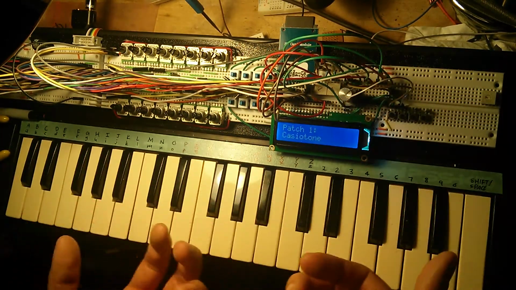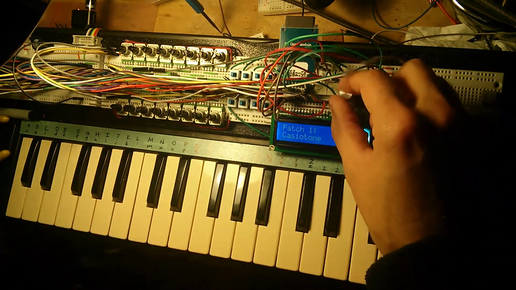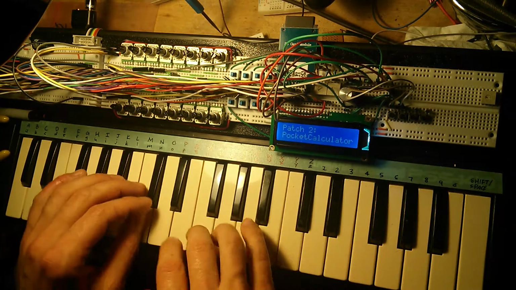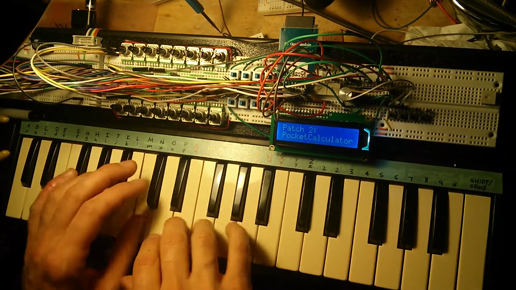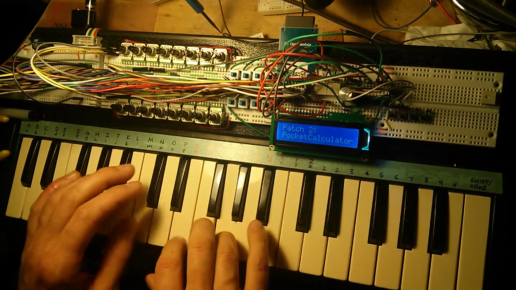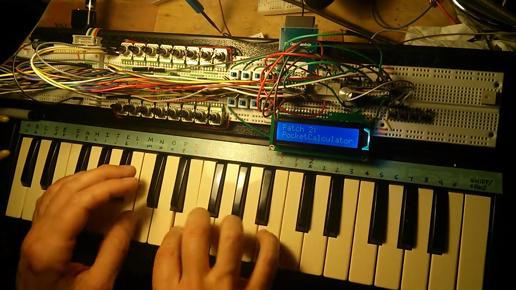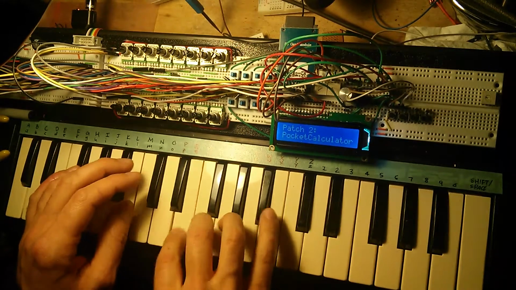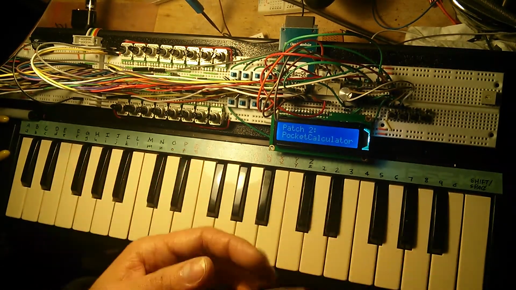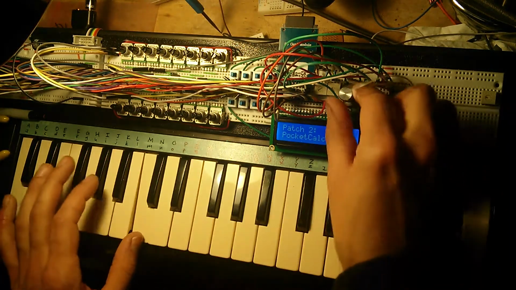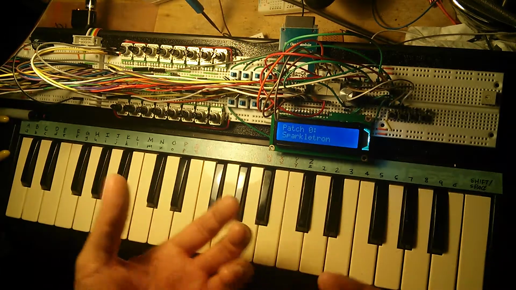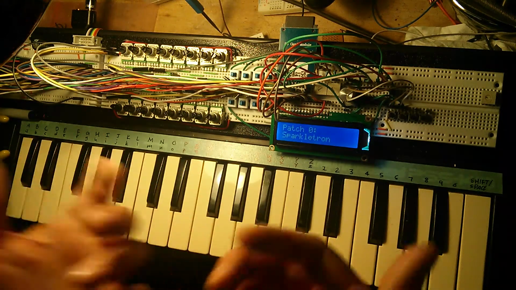I tried to model this off a Casio Tone CT607 patch. And here's one, Pocket Calculator, right? So you get the idea, right? There's patches. Let's write a patch.